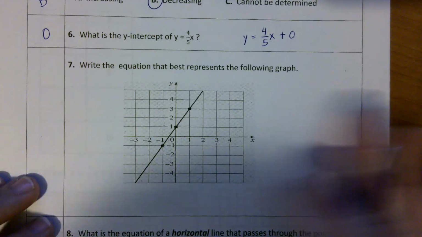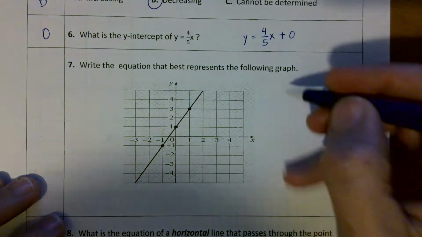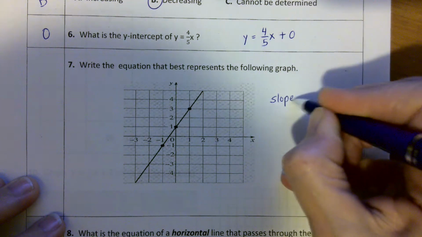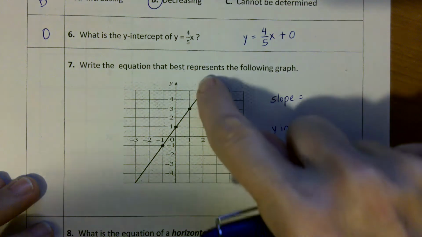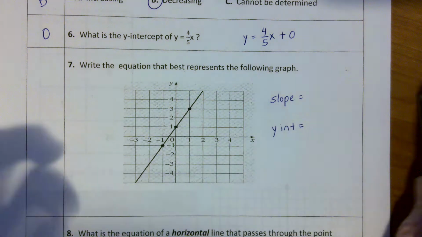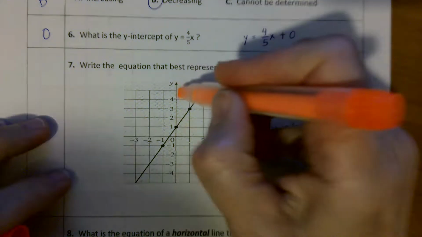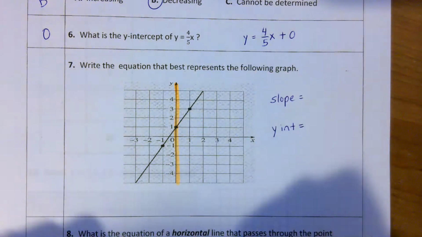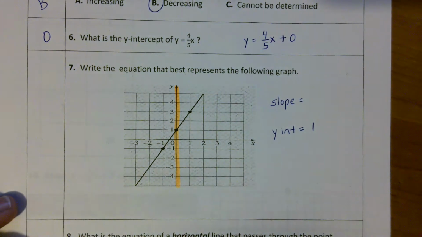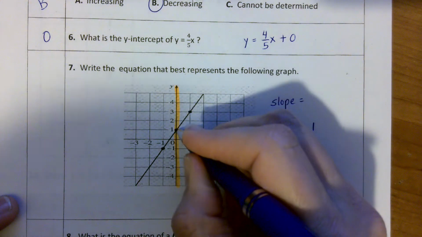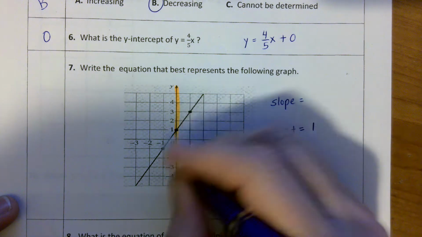Now, what's the equation that best represents this graph? So to write an equation, I need my slope and I need my y-intercept. So I take a look, where does this line cross the y-axis? So it crosses it at a +1, that's my y-intercept. Now I'm going to start at my y-intercept and I'm going to go to any one of these points.